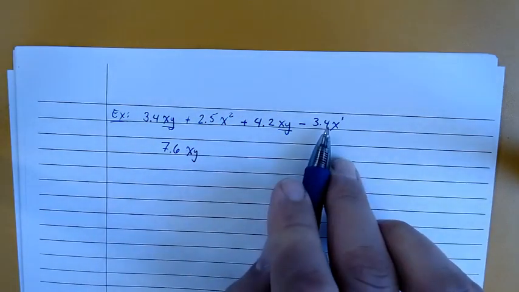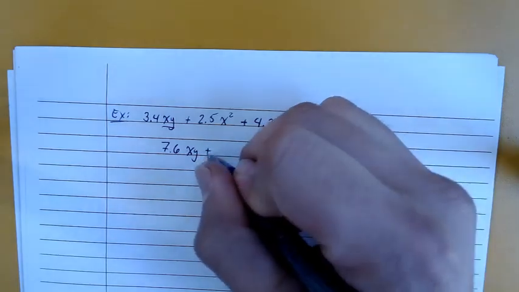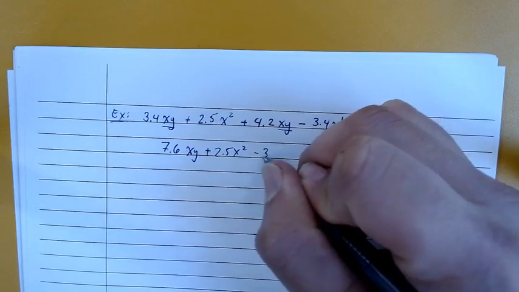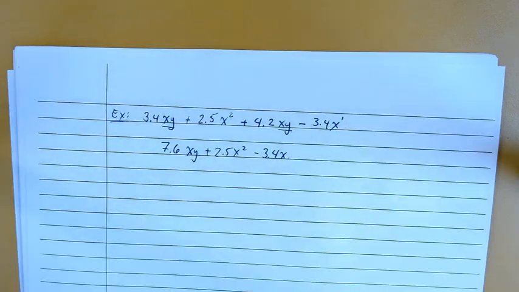This one and this one don't combine with anything, so you're going to leave them as they were. 2.5x squared minus 3.5x. And there we go.